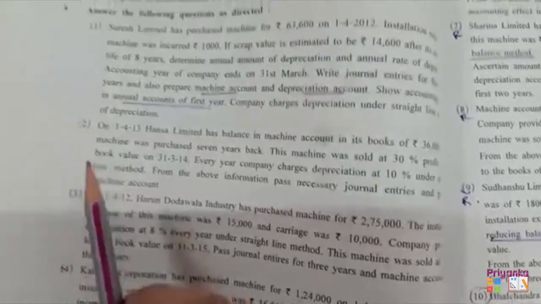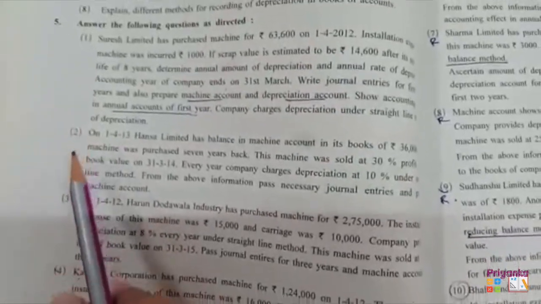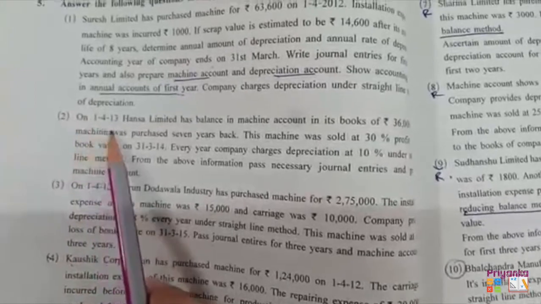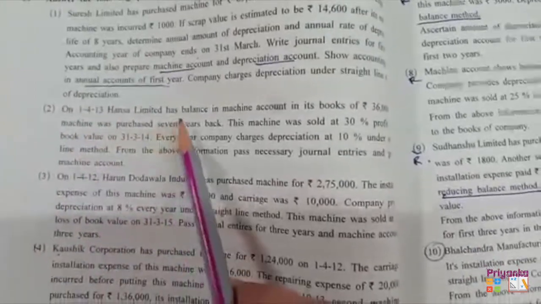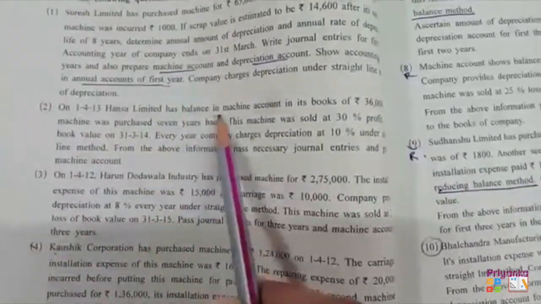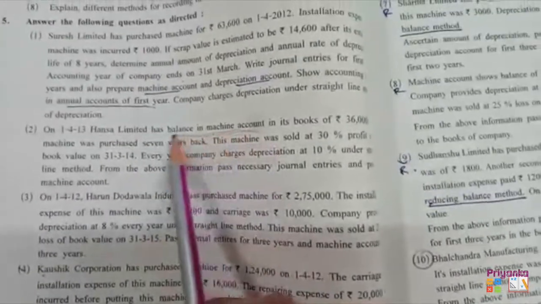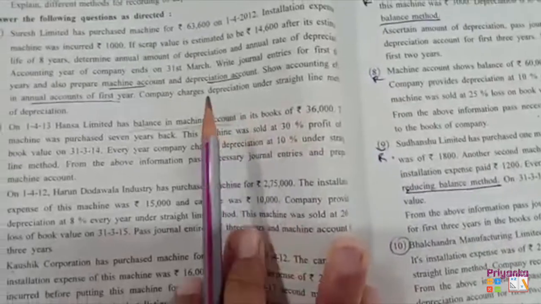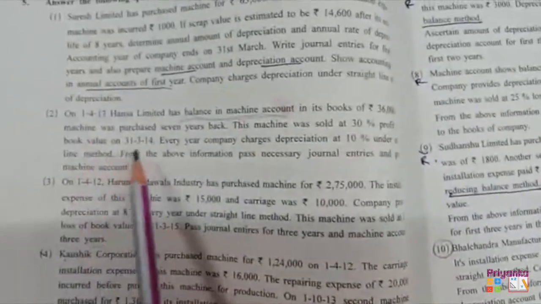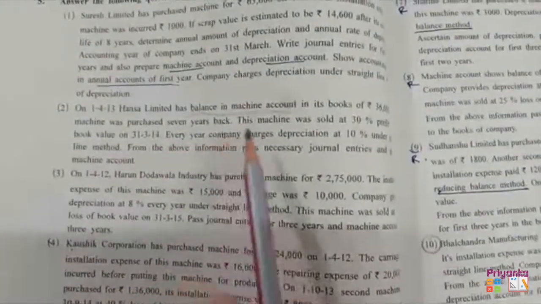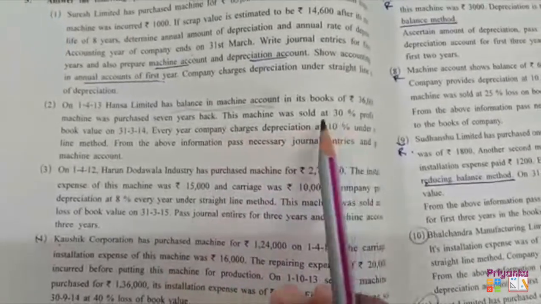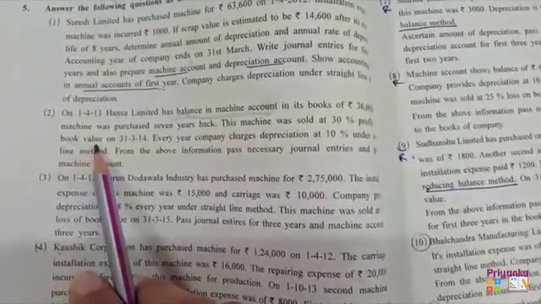Chapter 2 Depreciation, fifth question. On 1/4/2013, Hansa Limited has a balance in the machinery account. Just highlight this word: its book value is rupees 36,000. The machine was purchased 7 years back, and this machine was sold at 30% profit on its book value.